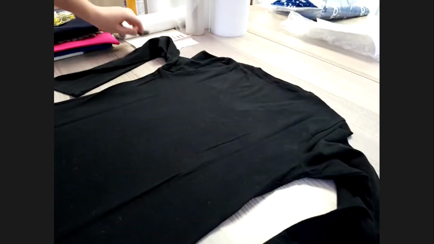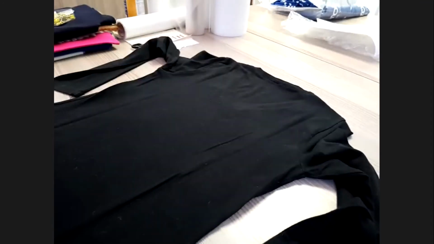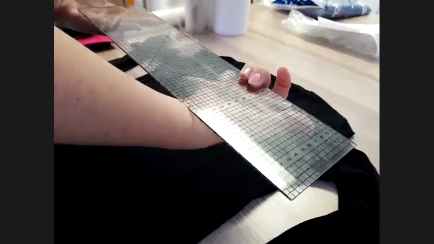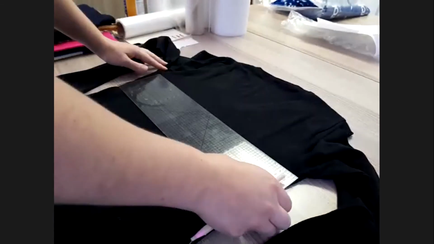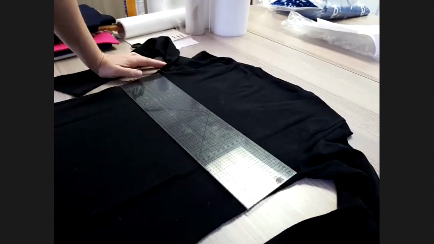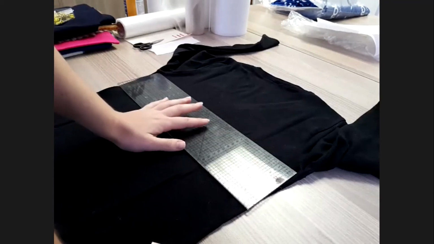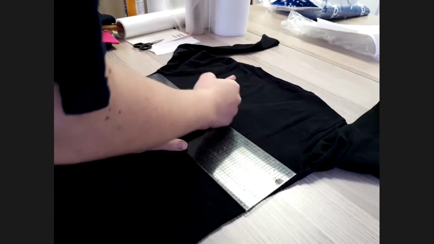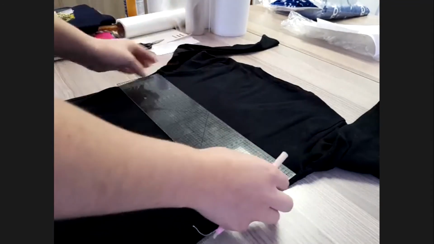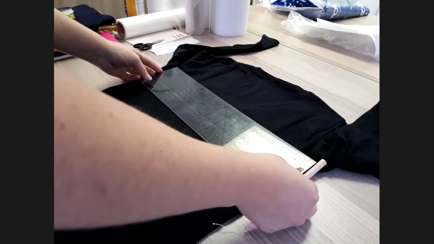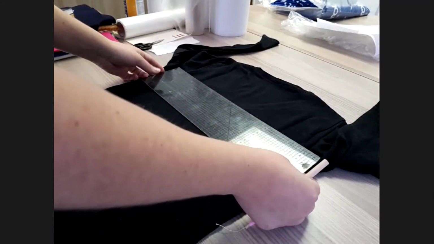I'm just going to take my Sewer's Companion ruler, get it the right way around. There we go. So to measure it, find the bottom of your underarms, draw a line, and go up 5 centimeters. 4, 5 centimeters, depending on the size of the shirt.